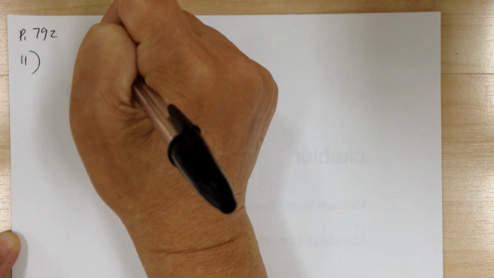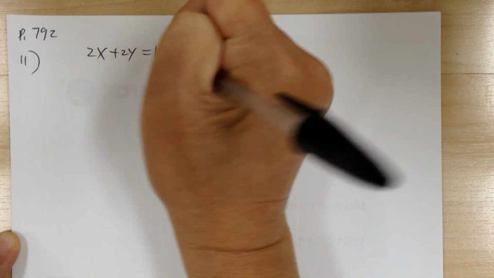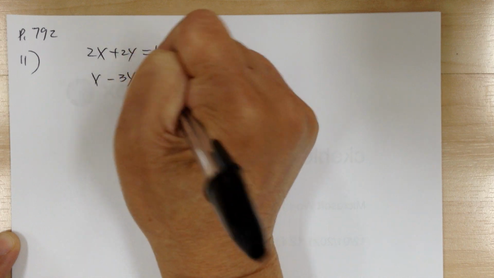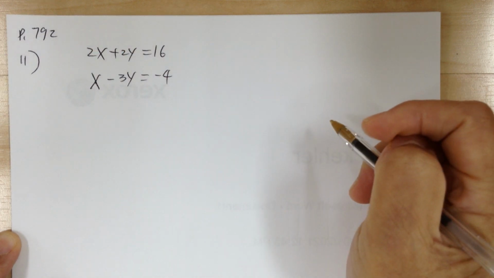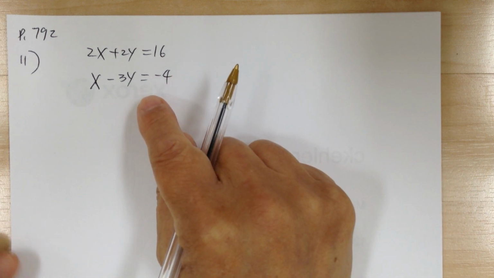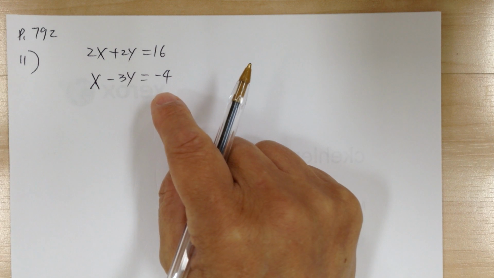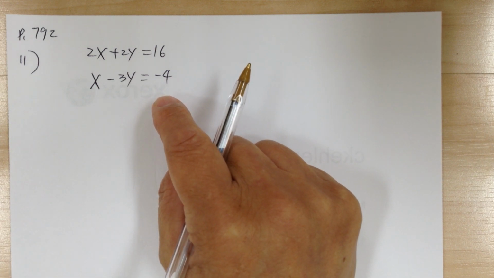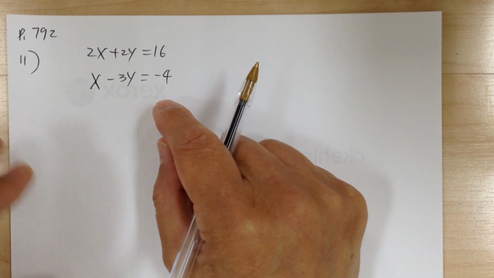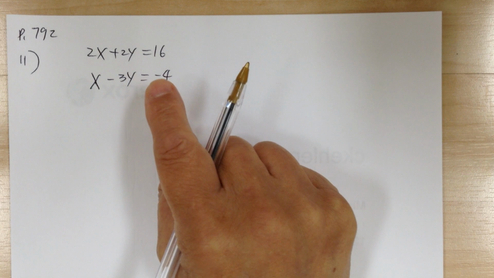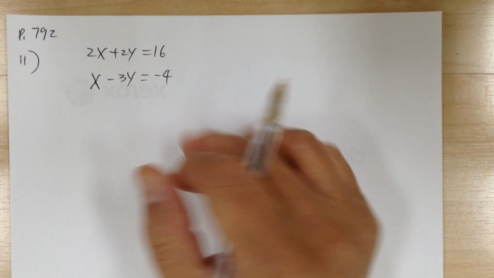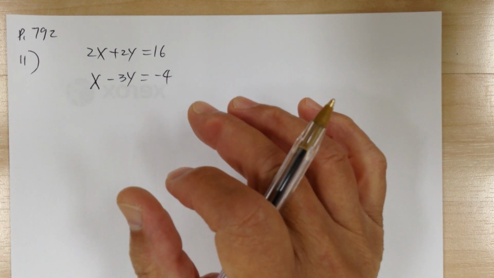Okay, I have 2x plus 2y equal to 16, and I have x minus 3y equal to negative 4. Now, if you're wondering why we are using the inverse to solve, because in Algebra 1, you learned how to solve this before, so you don't really get any advantage. But the point is that they want you to use the easy equation to practice using the inverse.